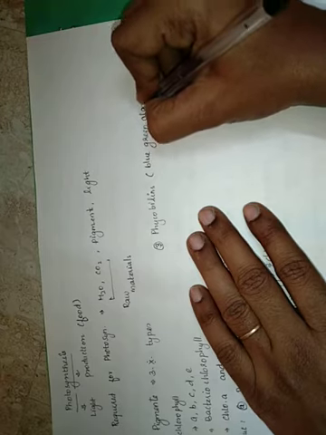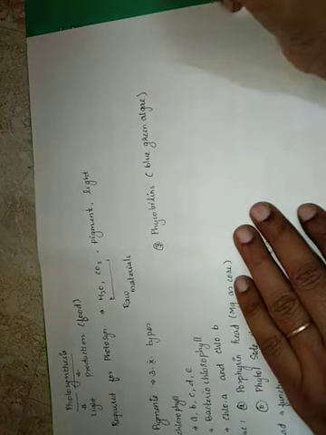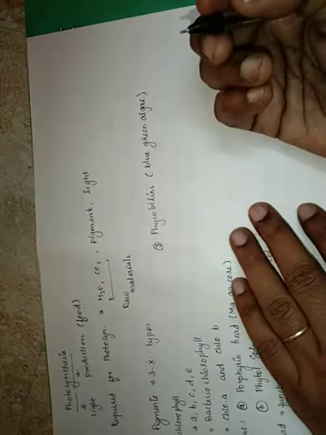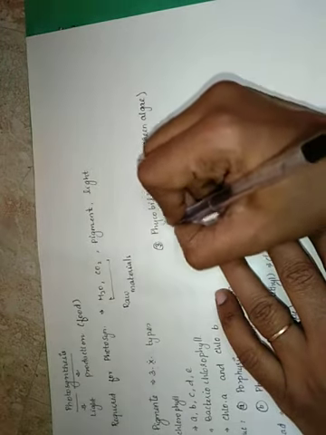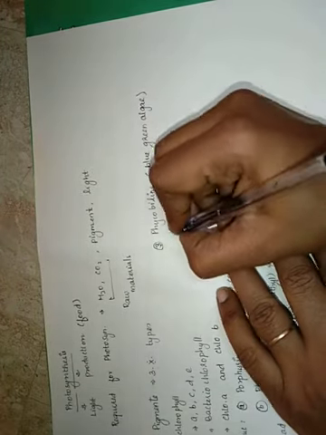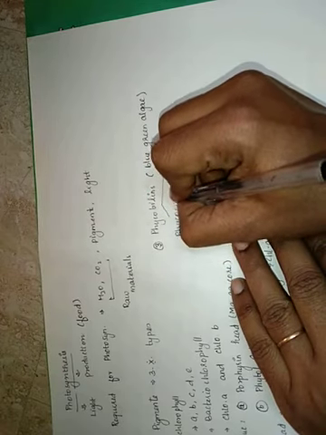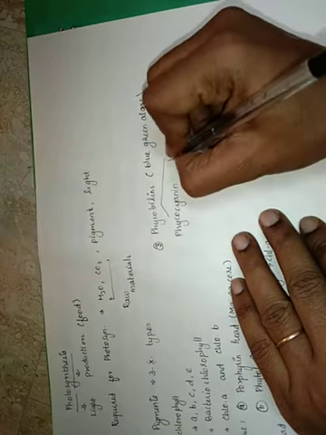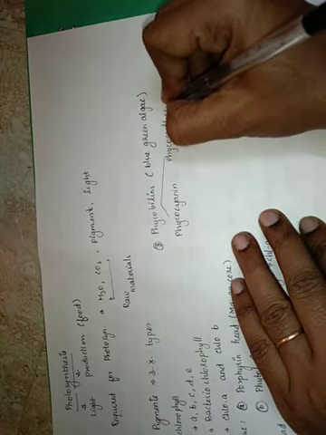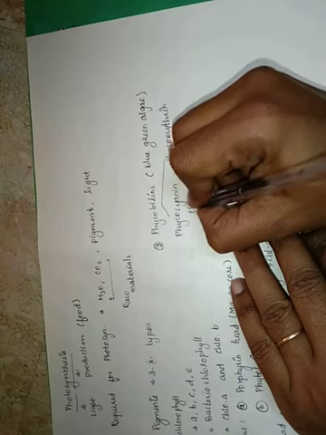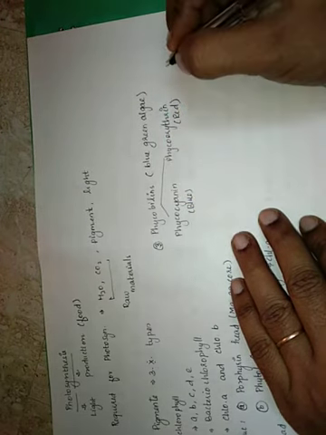Higher plants do have phycobilins, but in very small quantities, whereas in blue-green algae the primary photosynthetic pigments are these phycobilins. Two important types of phycobilins are phycocyanin and phycoerythrin. Phycocyanin gives a blue color and phycoerythrin looks green in color.